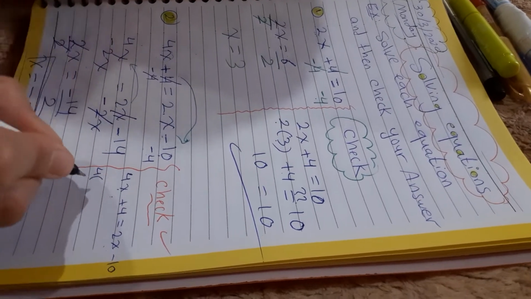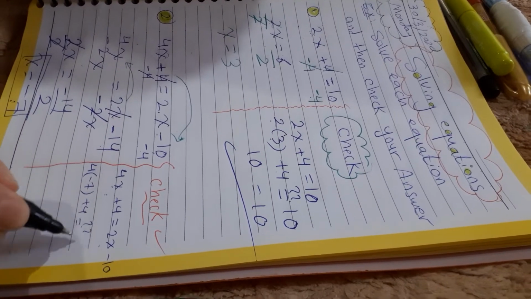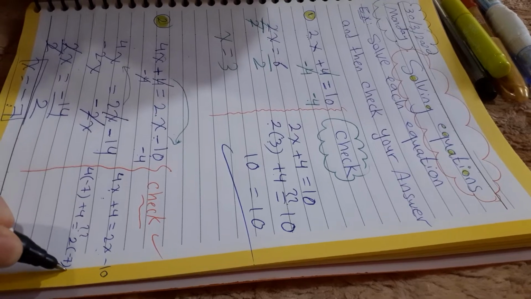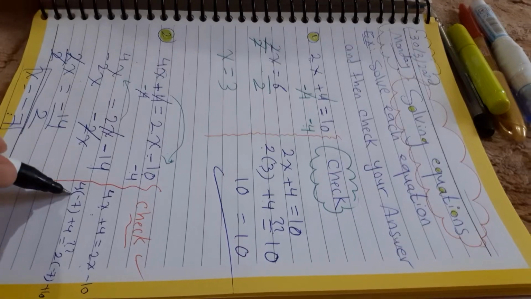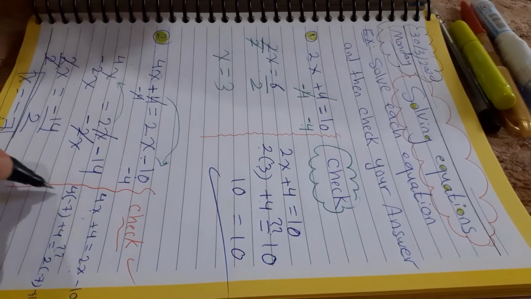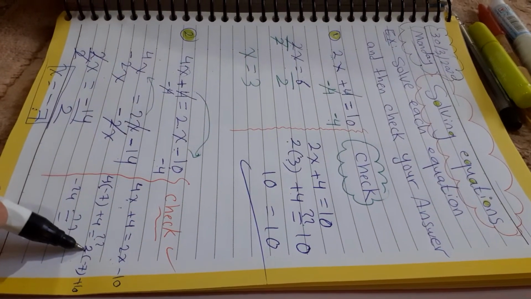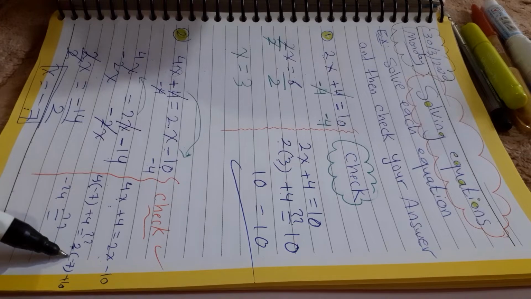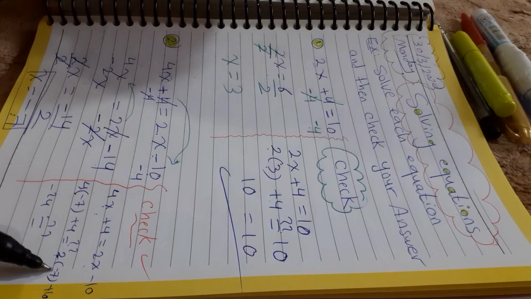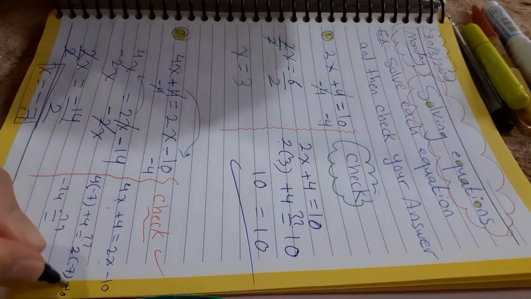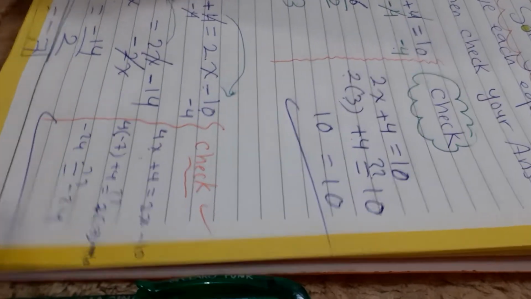Now 4 times, instead of x, negative 7, plus 4. Is it equal to 2 times negative 7 minus 10? 4 times negative 7 is negative 28. Negative 28 plus 4 is negative 24. Is this side also negative 24? Let's see. Negative 2 times negative 7 is negative 14... wait, 2 times negative 7 is negative 14. Negative 14 plus negative 10 is negative 24. Yeah, negative 24. Yeah.